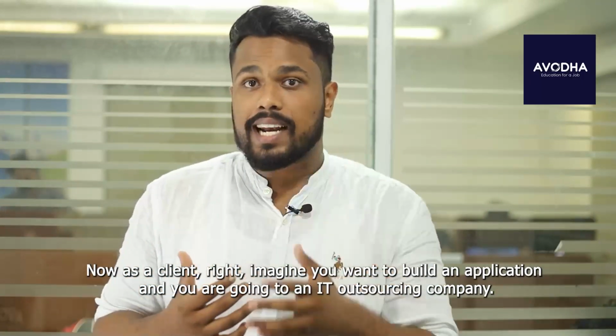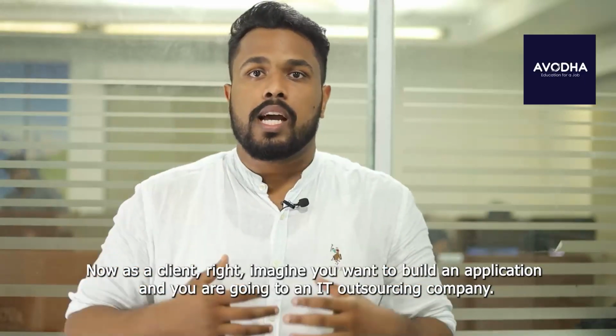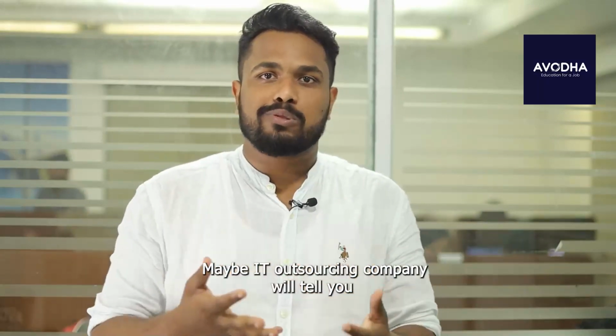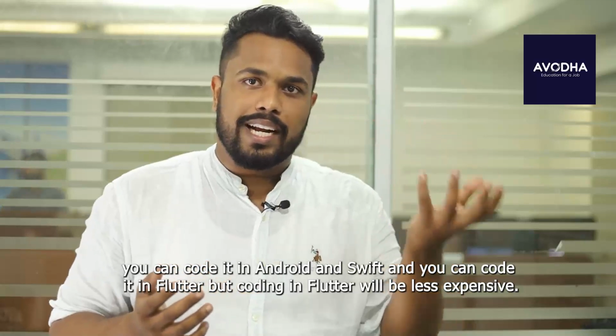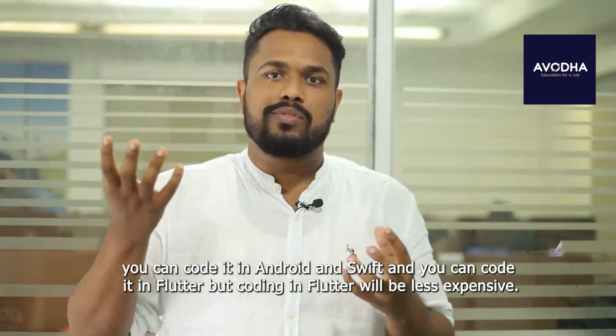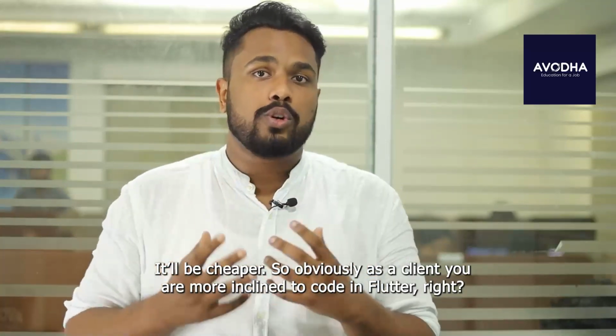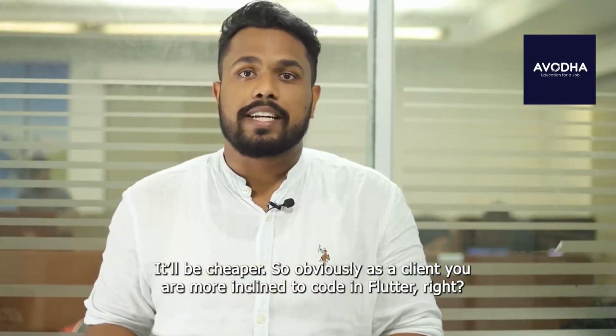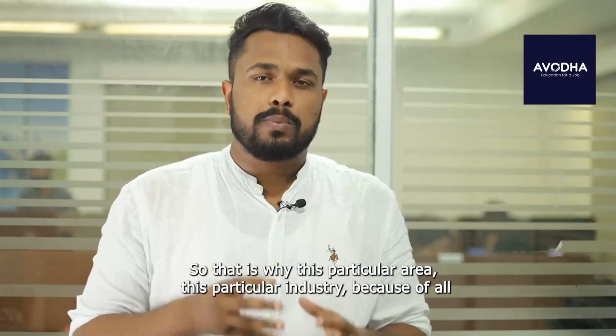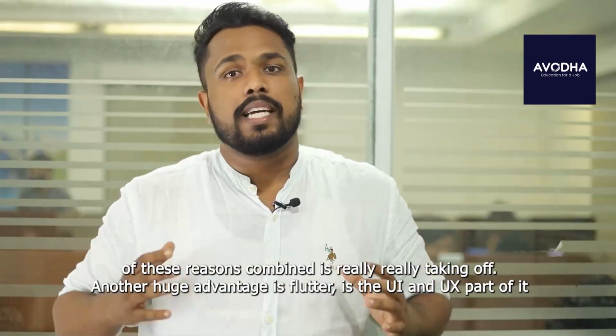Now, as a client, imagine you want to build an application and you're going to an IT outsourcing company. The IT outsourcing company will tell you can code it in Android and Swift and you can code it in Flutter, but coding in Flutter will be less expensive, it will be cheaper. So obviously as a client you are more inclined to code in Flutter, right? So that is why this particular industry, because of all of these reasons combined, is really taking off.